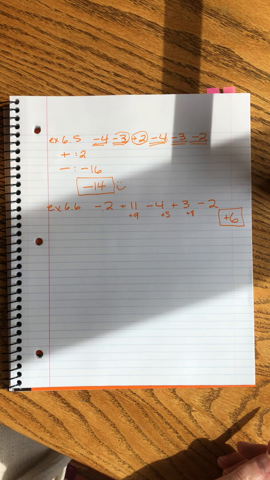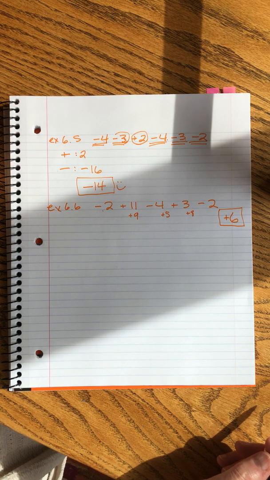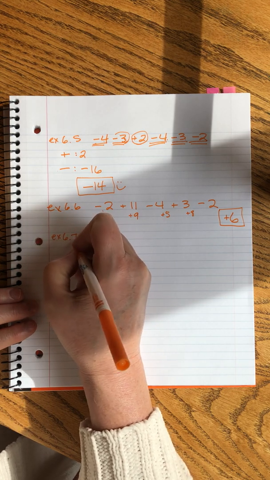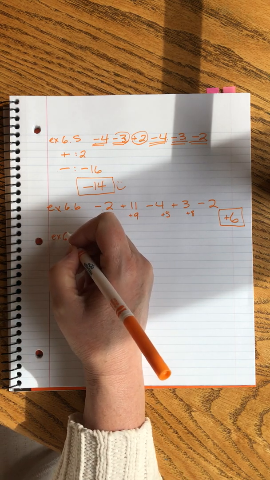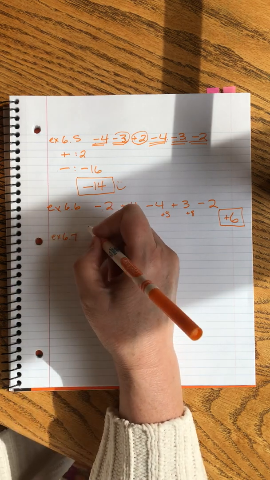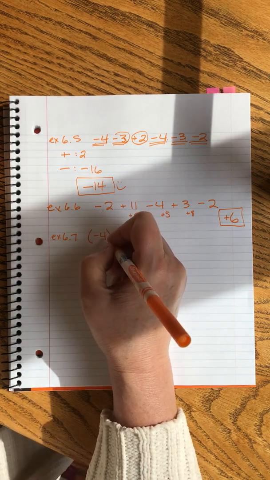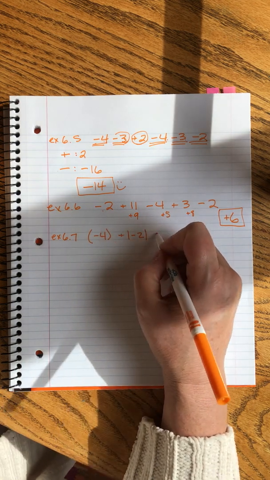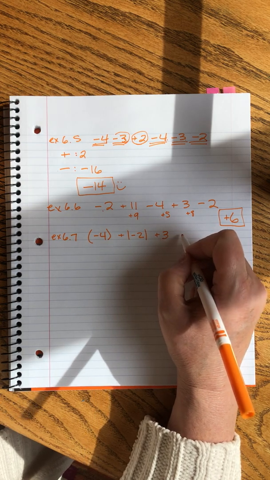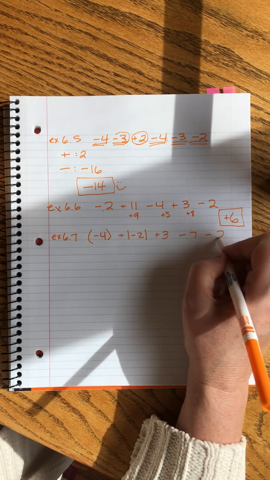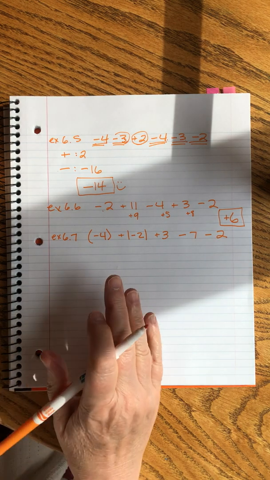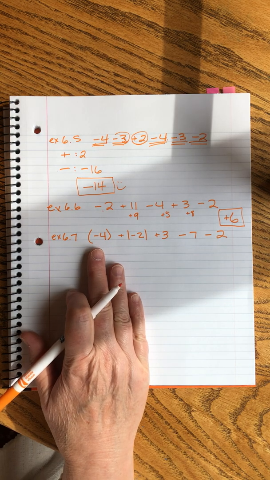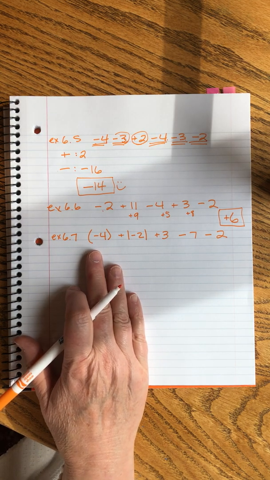Okay? And then, example 6.7 is one more of these. And I'm going to write it just the way John did so you can see how things can get interesting real fast. Okay, look at what's going on here. Put parentheses around the first number. Okay, that's the train car thing. We're not uncomfortable with that.